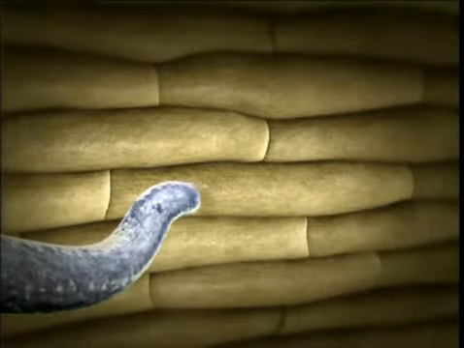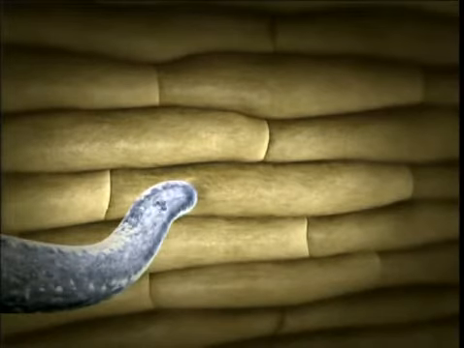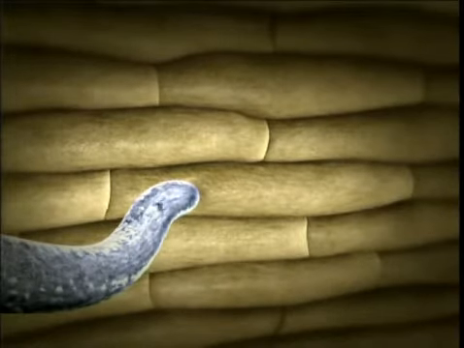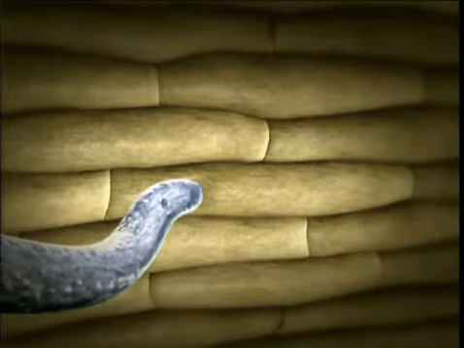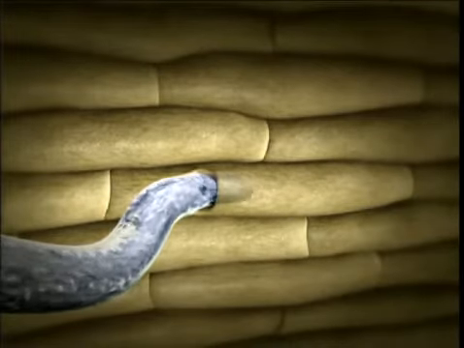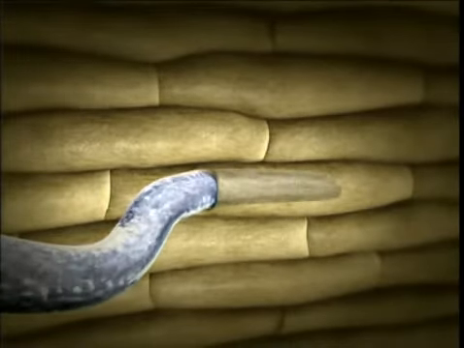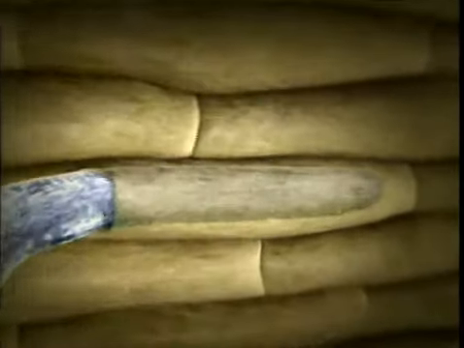As soon as an infectious juvenile has reached a sugar beet root, it uses its stylet to penetrate into one of the cells of the outer root layer. The roots of sugar beets are suitable hosts for this nematode species.